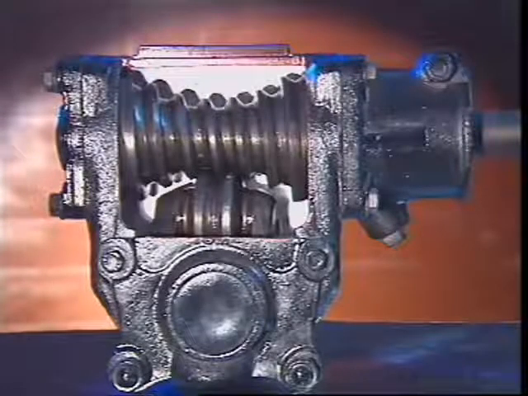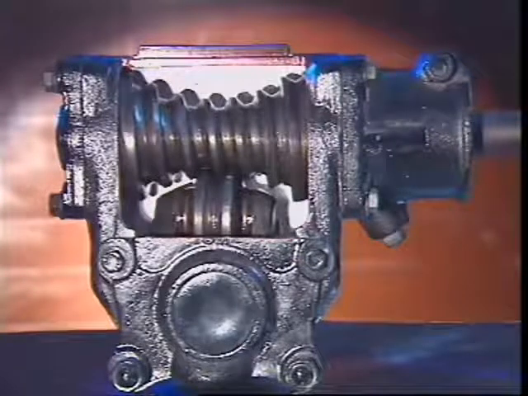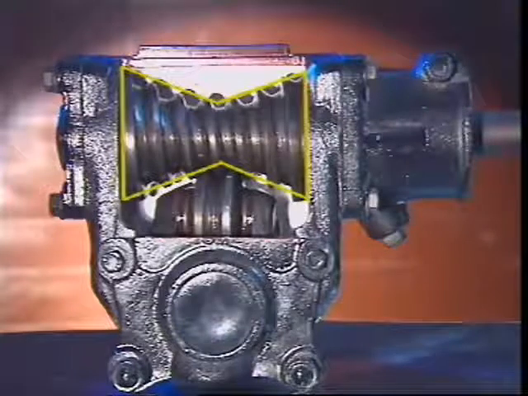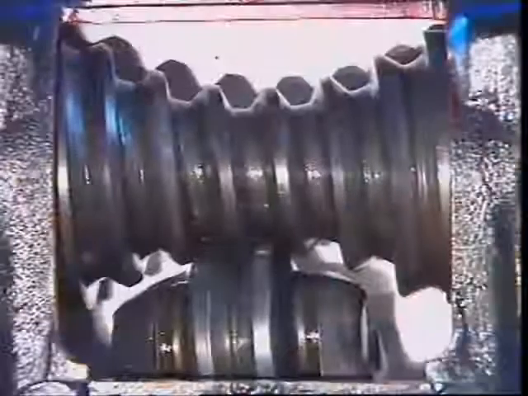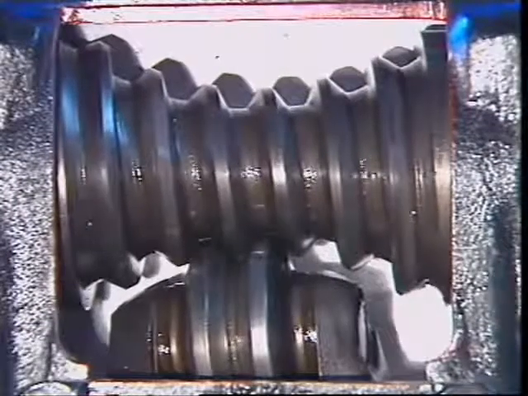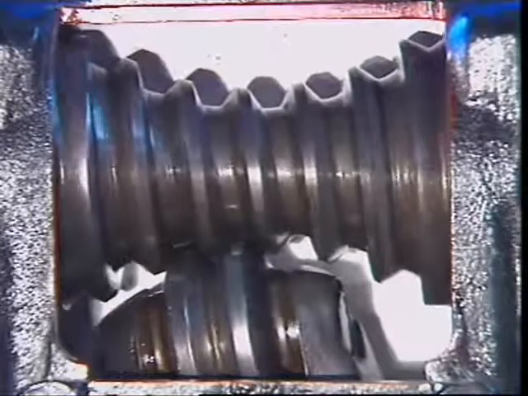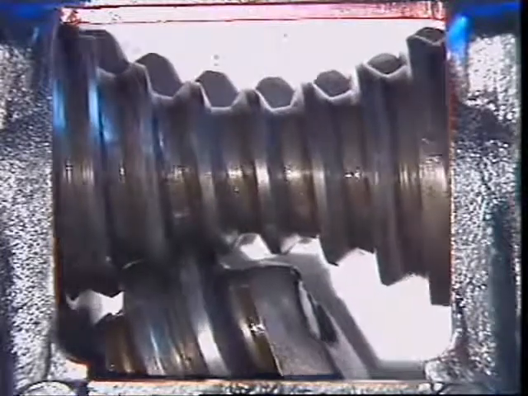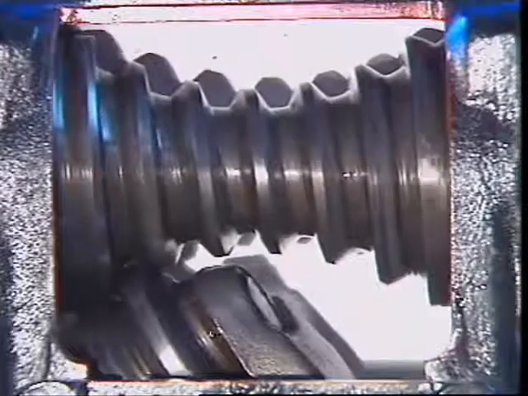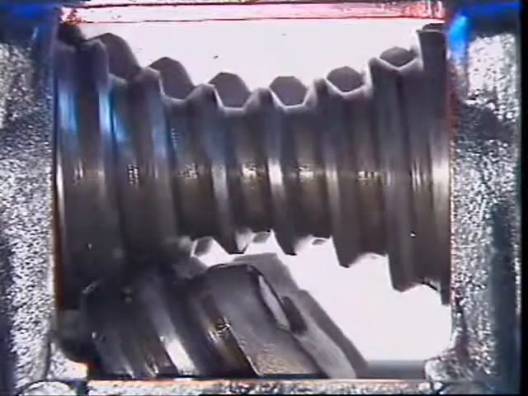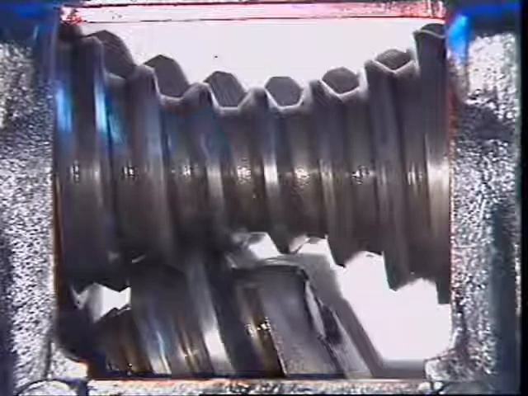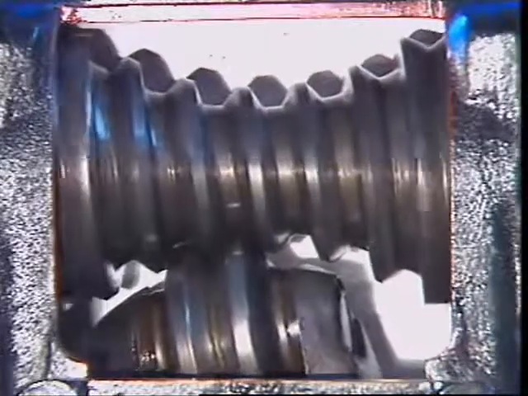The worm shaft in a worm and roller steering box is supported in a similar manner to the recirculating ball type, but the worm has an hourglass shape, and it meshes with a double track roller mounted on bearings on a pin attached to the pitman shaft. As the worm rotates, the roller moves in an arc, following the hourglass shape and transferring the motion to the pitman shaft. The hourglass shape changes the steering ratio slightly as the steering wheel is turned from the central position towards each lock.